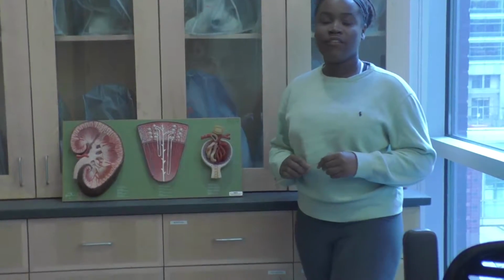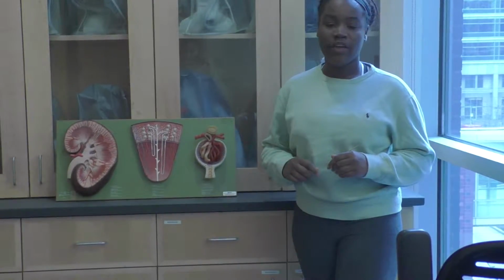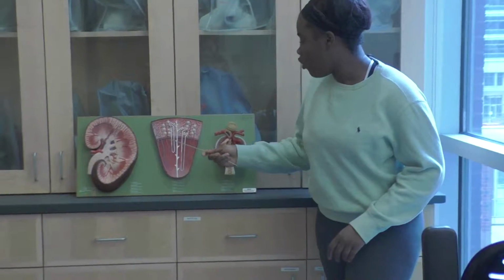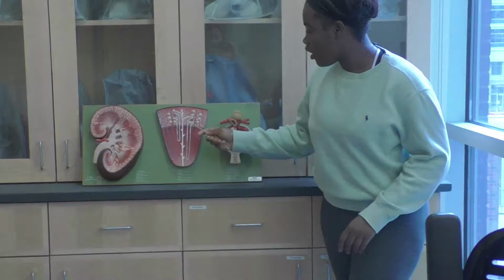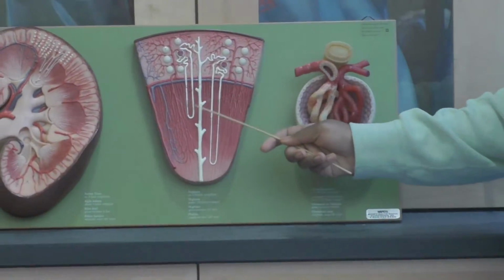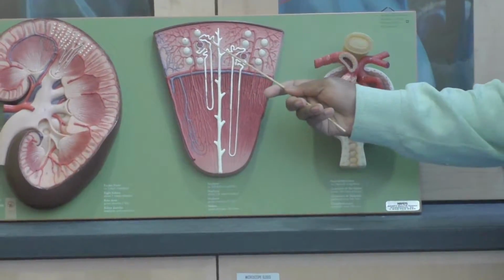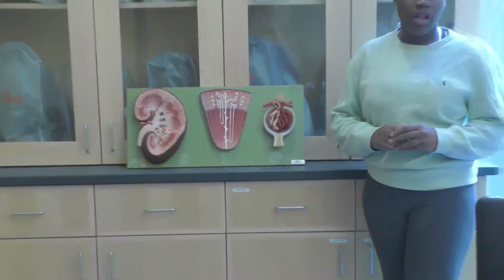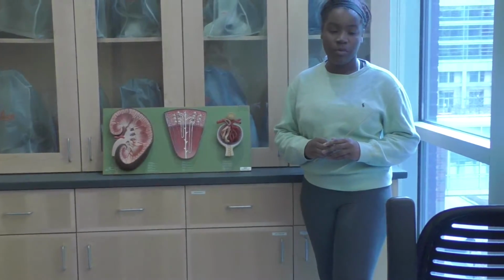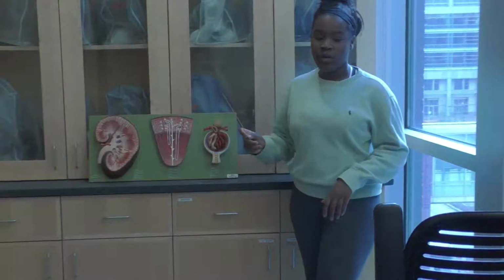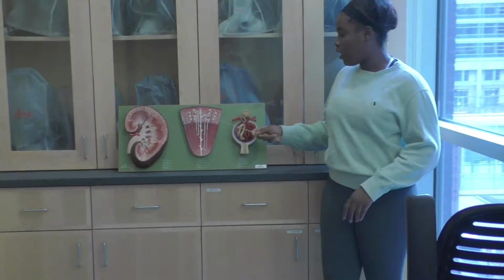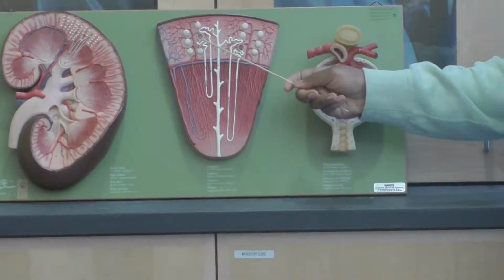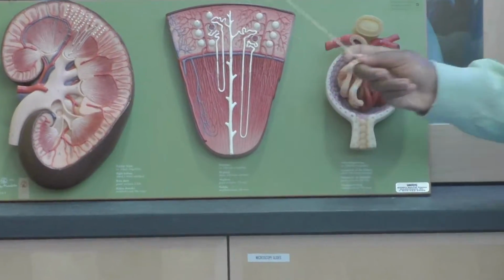So in your kidneys, the functional unit that makes urine is called the nephron. Each of your kidneys contain over 1 million nephrons, and on the model, the nephron is shown here. So this whole section here of the kidney is the nephron. So the job of the nephron is to process blood and form urine. The nephron consists of a renal corpuscle shown in the renal cortex. So this is the renal corpuscle, this is the renal cortex right here, and this is the renal corpuscle unit.